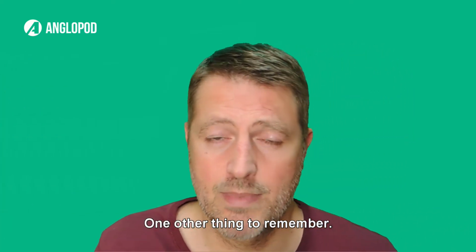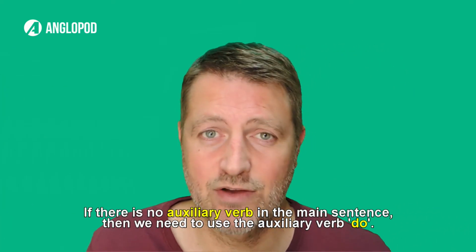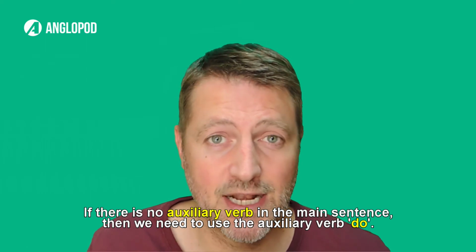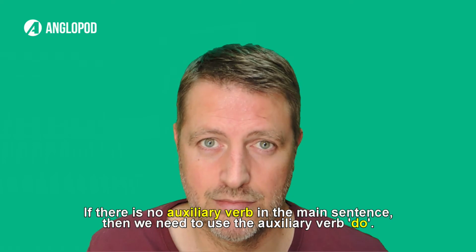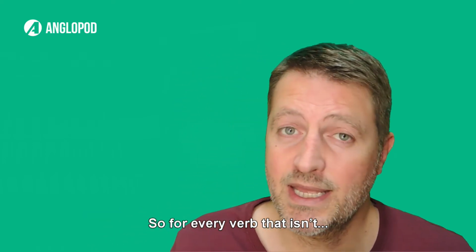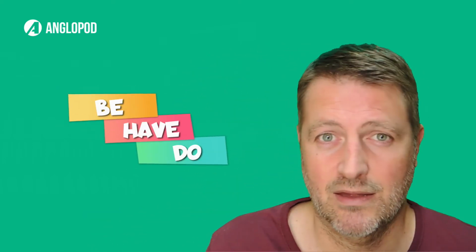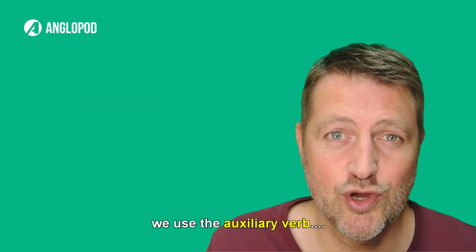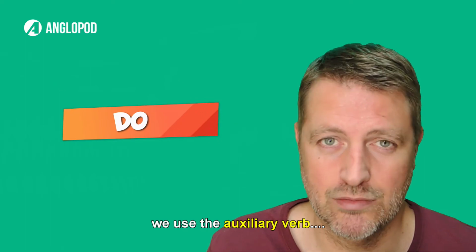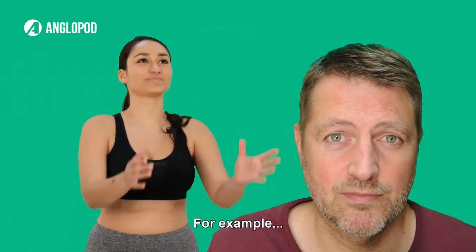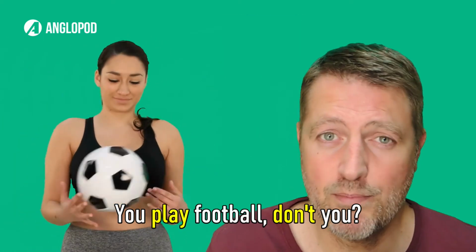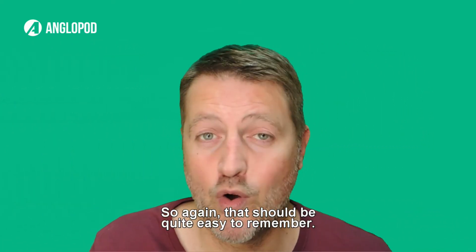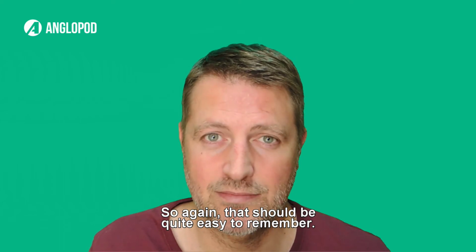One other thing to remember, if there's no auxiliary verb in the main sentence, then we need to use the auxiliary verb do. So for every verb that isn't be, have, or do, or a modal verb, we use the auxiliary verb do. For example, you play football, don't you? So again, that should be quite easy to remember.